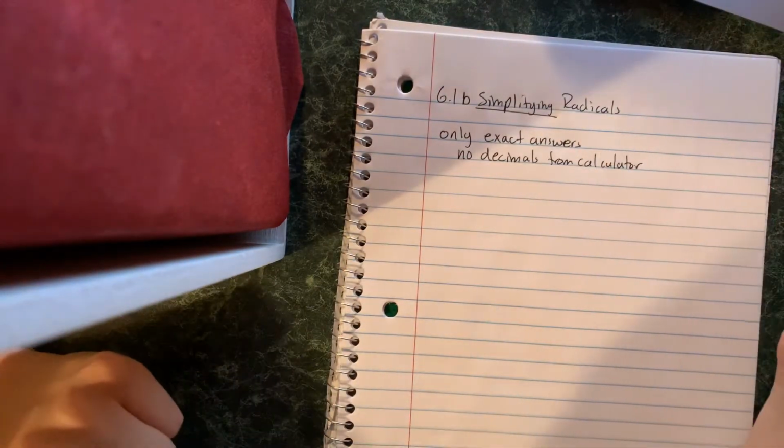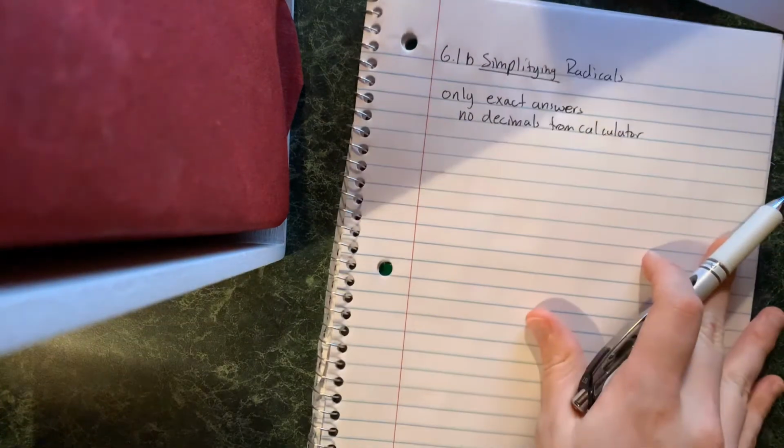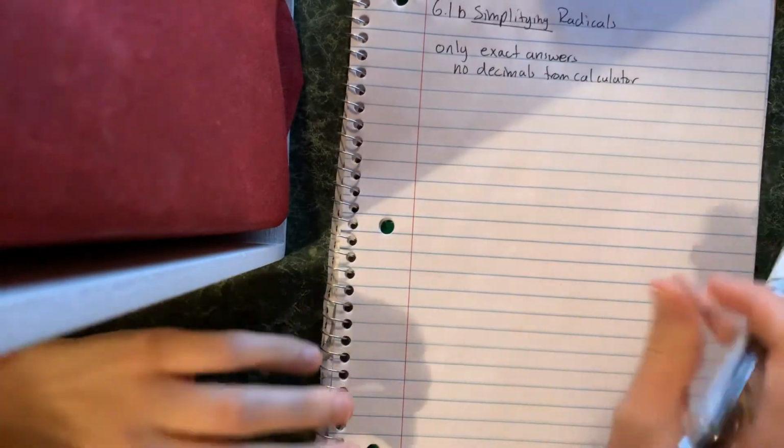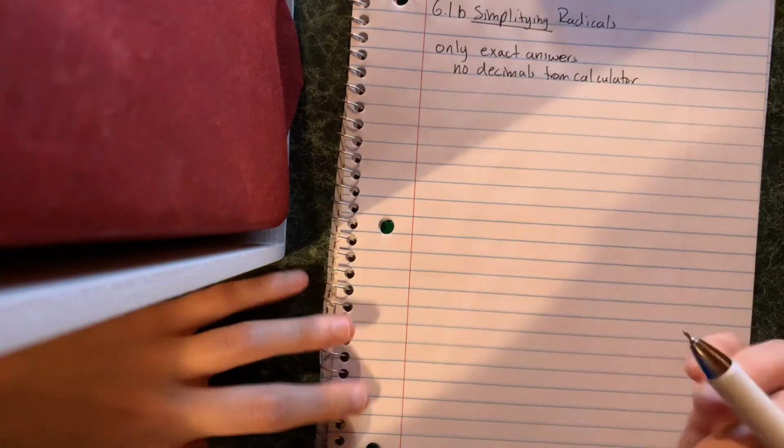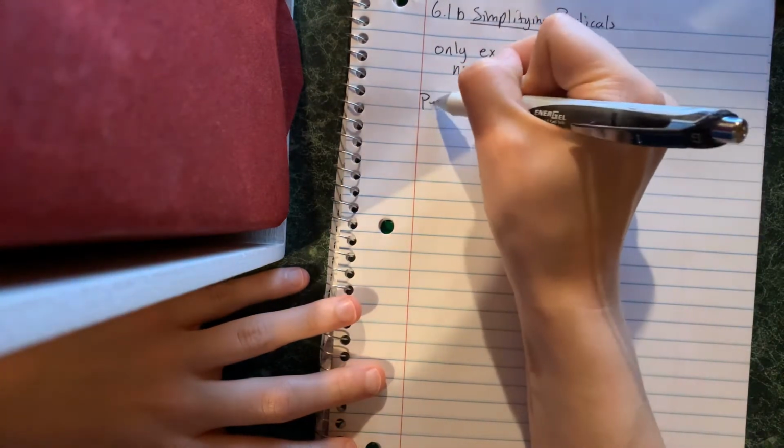Okay, so the normal ones from the beginning, like the perfect squares, are going to still apply. So I'm going to list a couple of the perfect squares just to let you know, because you'll have to use them to be able to simplify these things. So these are some of our perfect squares.